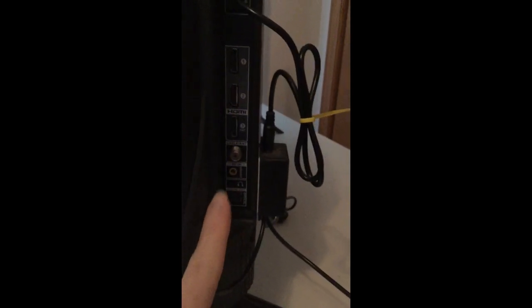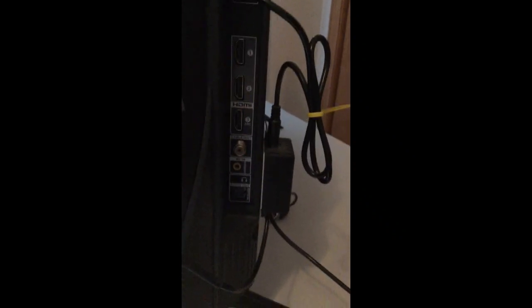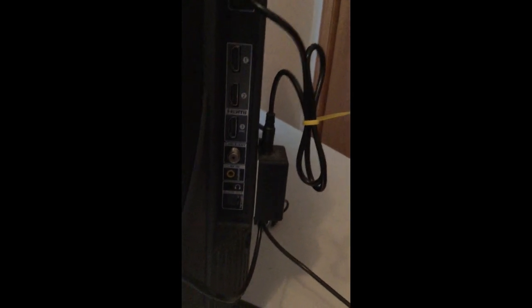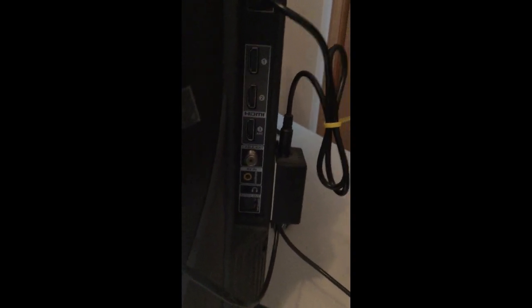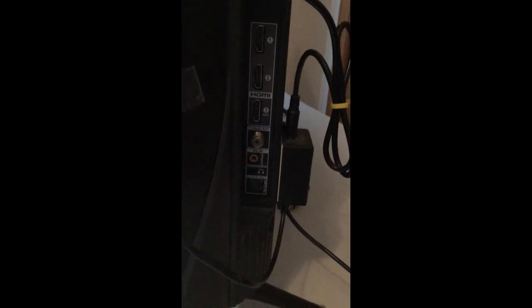Here you got the TV here and the HDMI, which we're going to use for the computer. So what you got to do is look at the HDMI, and if it says ARC, plug the computer into that, and then in the settings, we'll show you on the computer how to set that up.